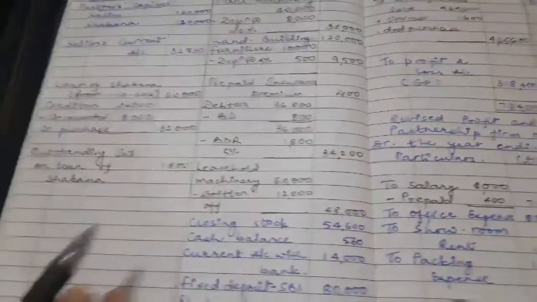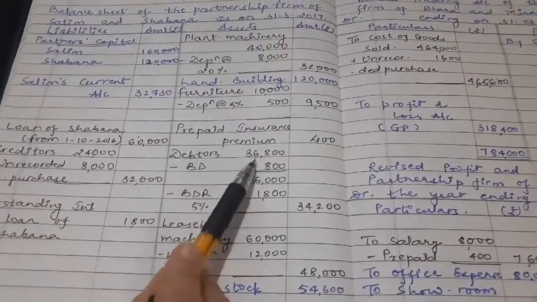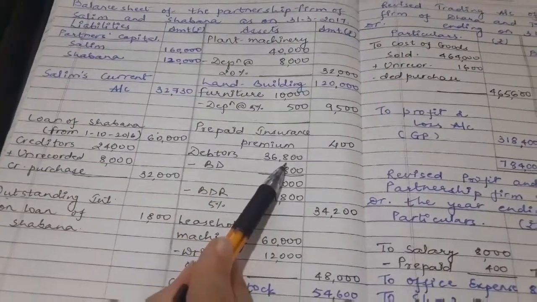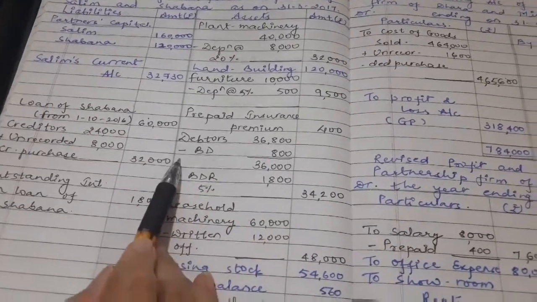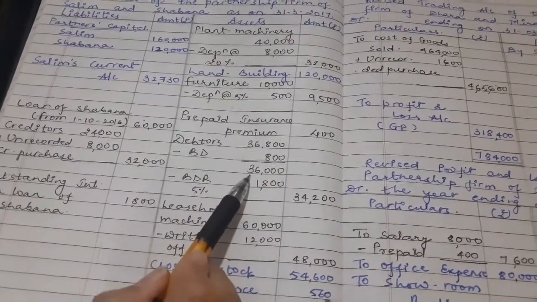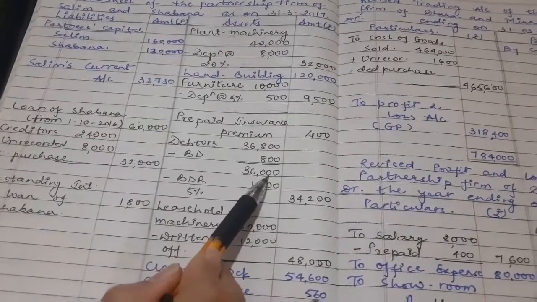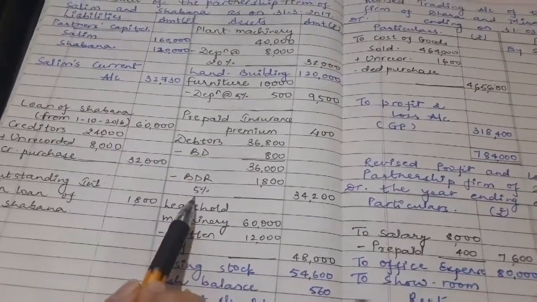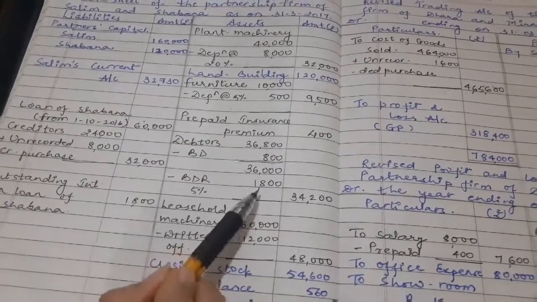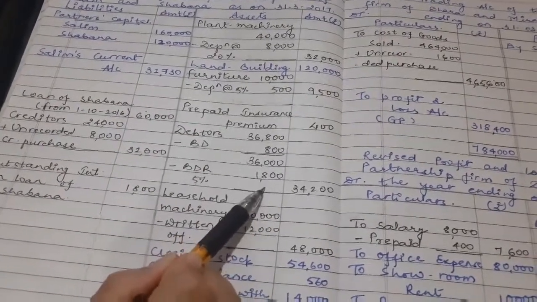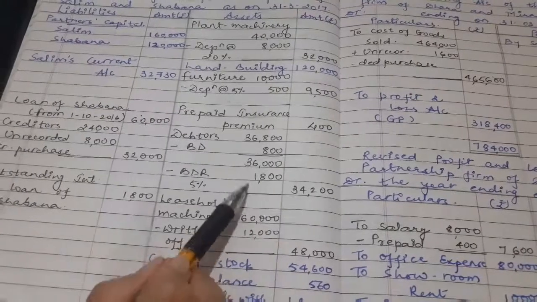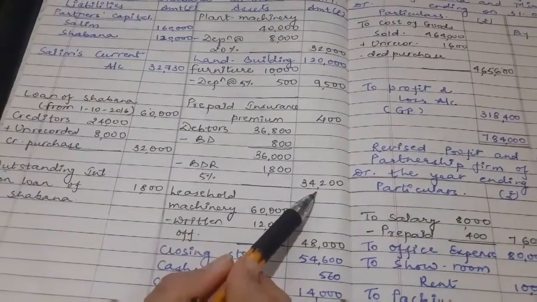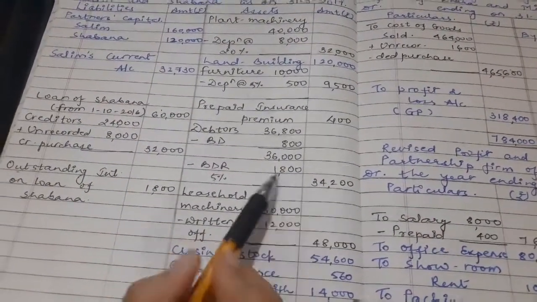Second effect of bad debt adjustment, minus from debtors. So debtors 36,800, the value is given in the trial balance. From that minus bad debt 800, so the amount left is 36,000. On this amount we have to calculate bad debt reserve at 5%. So 5% of 36,000 comes to 1800. So minus bad debt reserve from debtors, and the net amount goes in the outer column, 34,800.